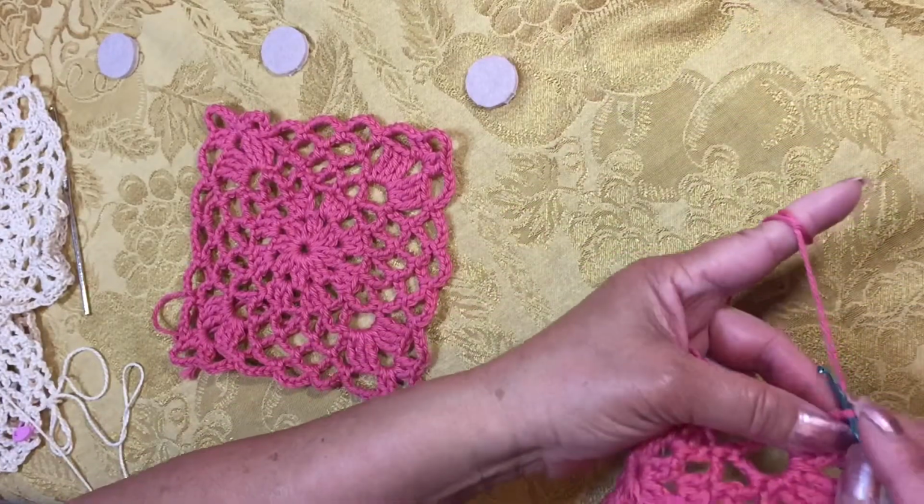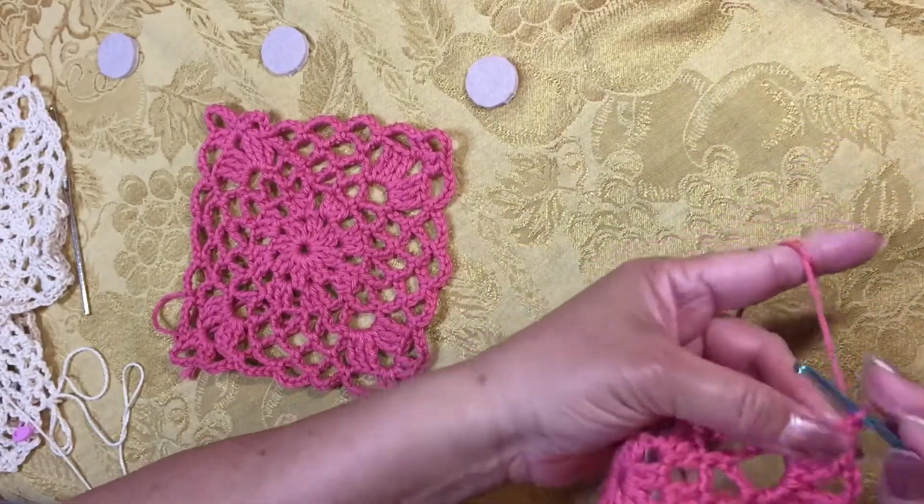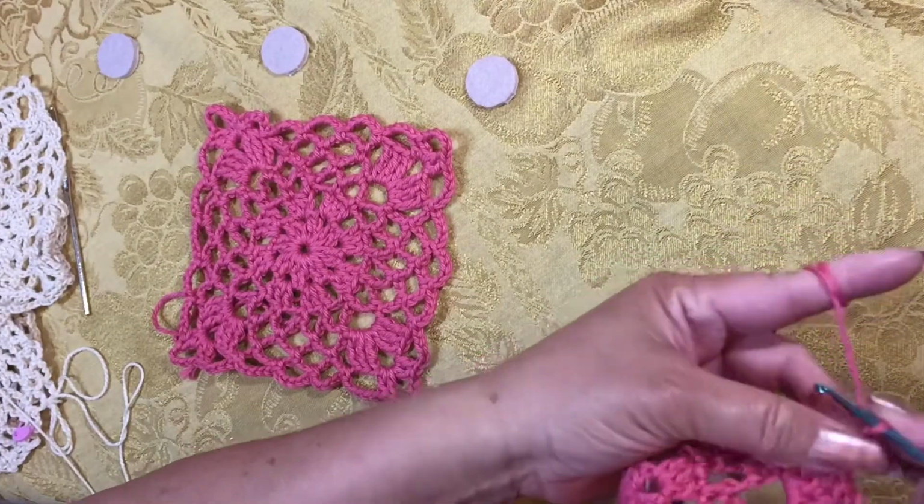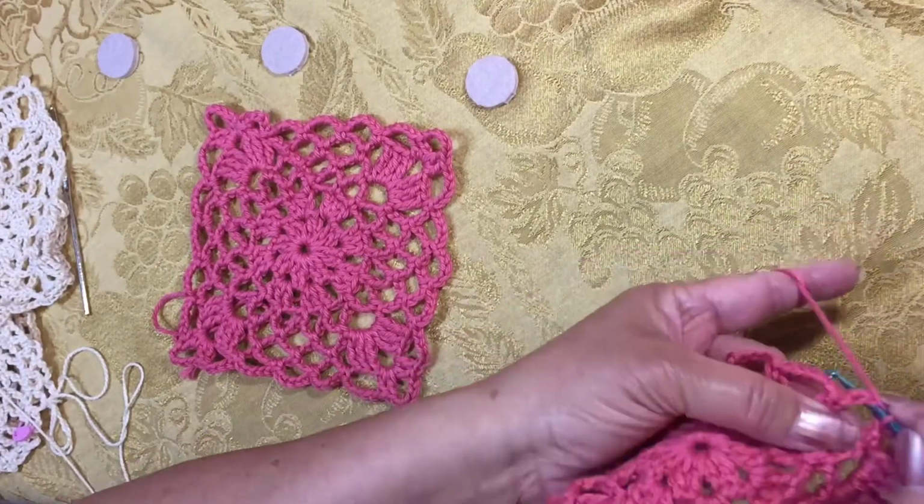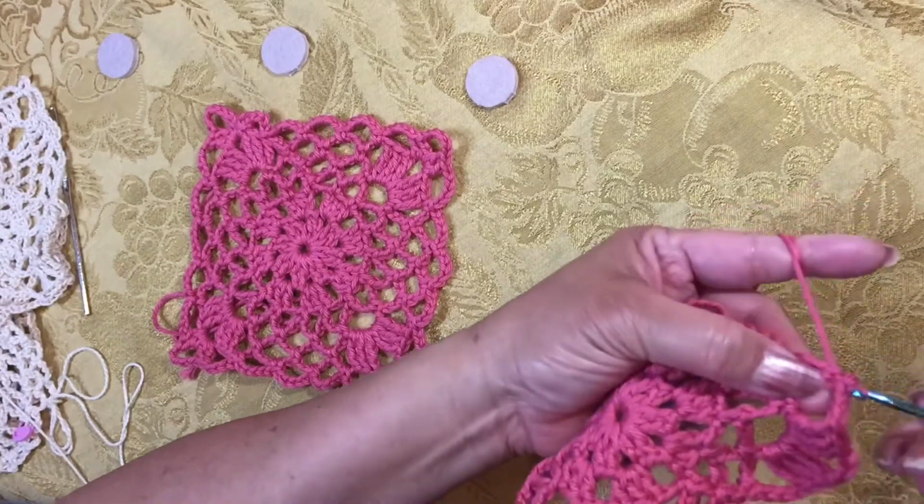Then chain 3, 1, 2, 3, and single crochet on the next chain 5 loop.